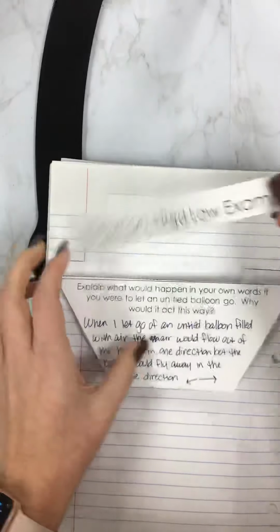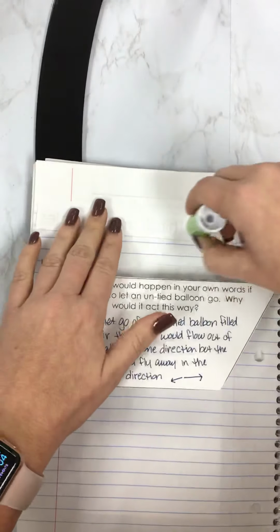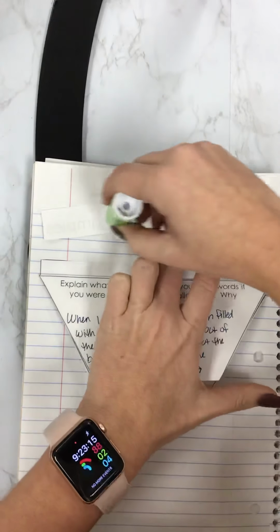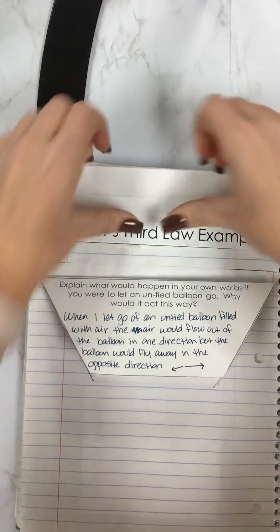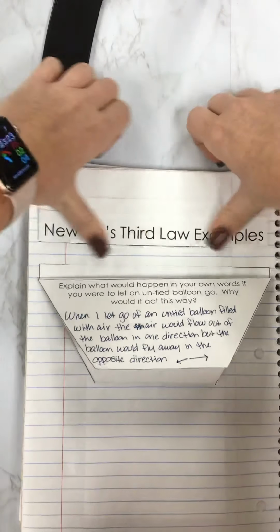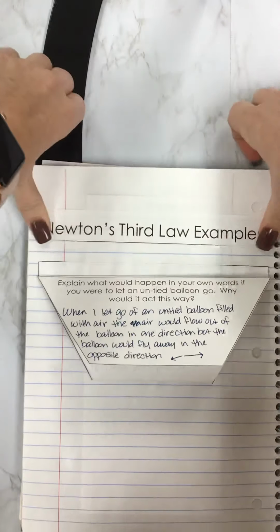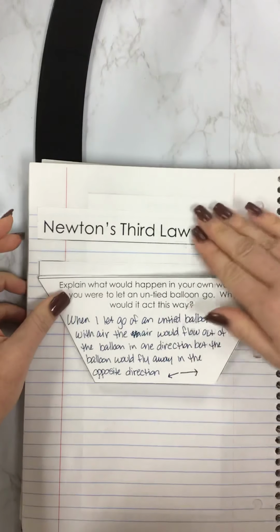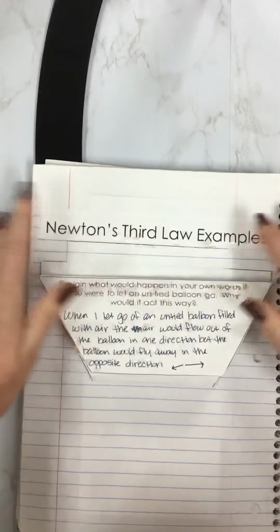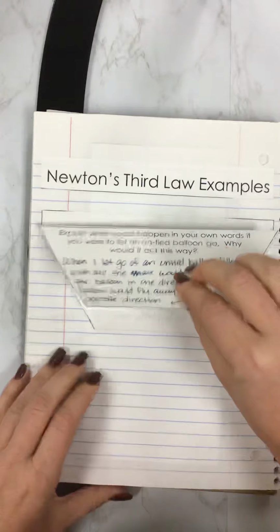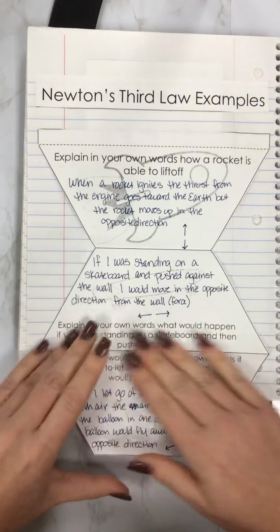And then remember that I kept the title for this one. So I'm going to put some glue on the back of the title and get it glued down just like this. If you don't have enough room in your notebook to glue down the label, you could also cut off the word examples to where it would just say Newton's third law. That would still let you know what law and what examples it is that we're looking at. So now we have our notes for Newton's third law.